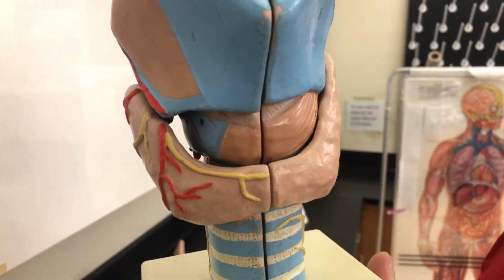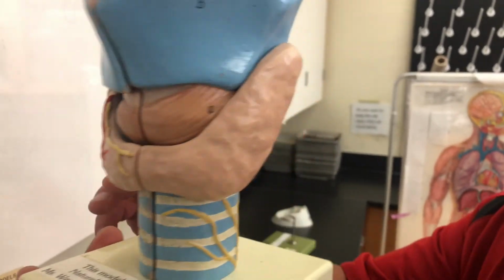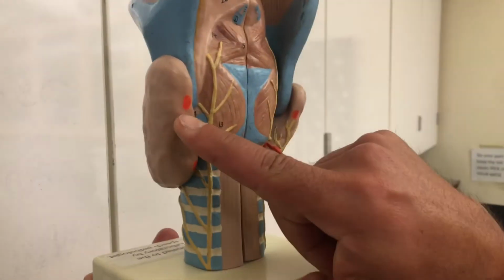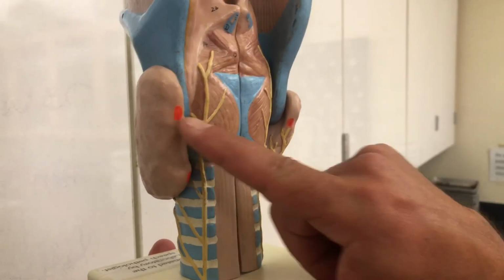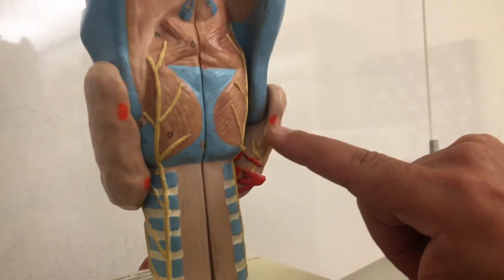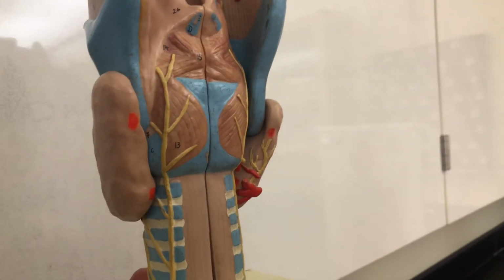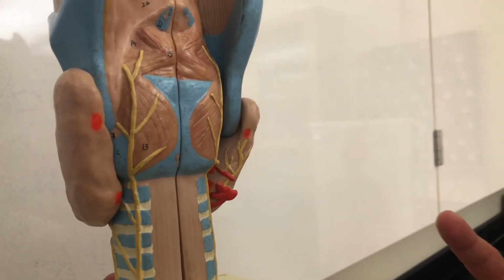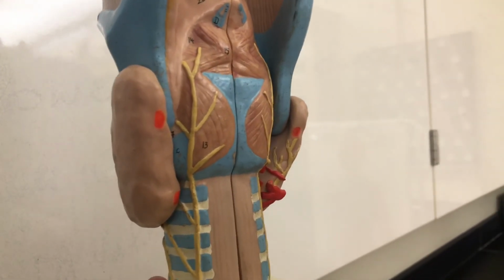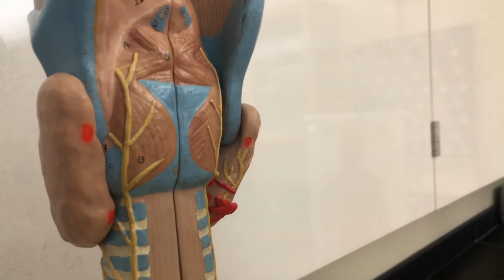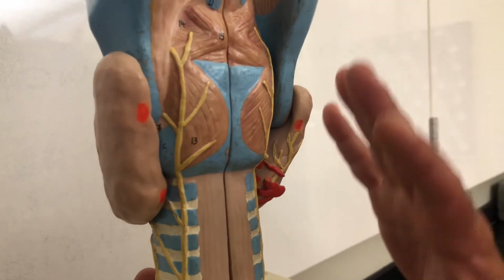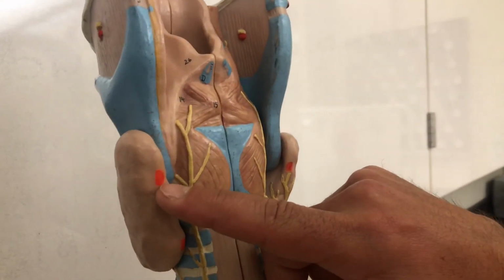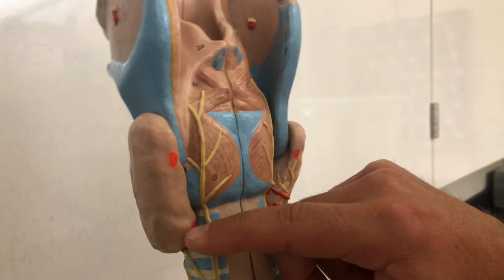And then on the posterior surface of the thyroid gland, if we turn this around, we can see these red dots right here. Those red dots are representing the parathyroid glands. Parathyroid glands are their own individual glands, but they are found embedded within the thyroid gland's tissues. So you really have to watch if we put a picture like this on the test. Do we want the thyroid gland? Or do we want the parathyroid glands? So look closely at what we're asking in the question.